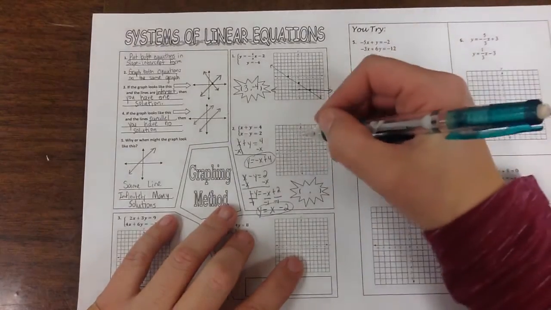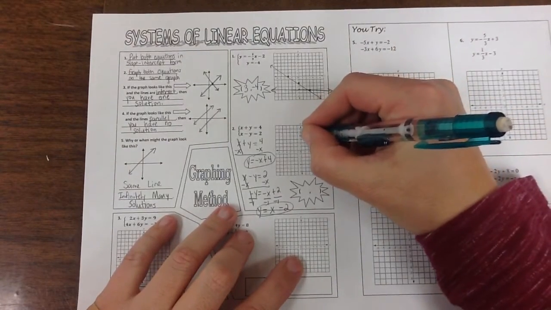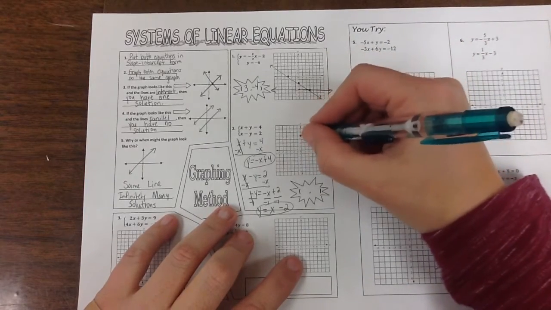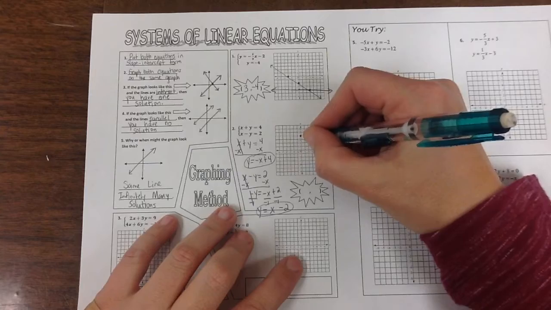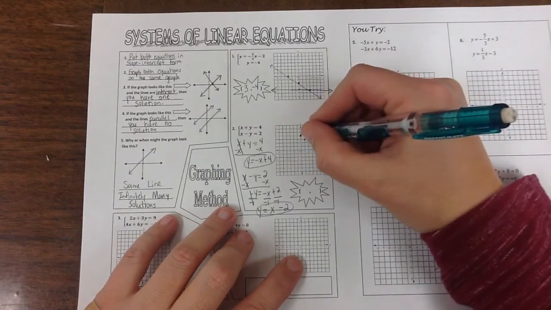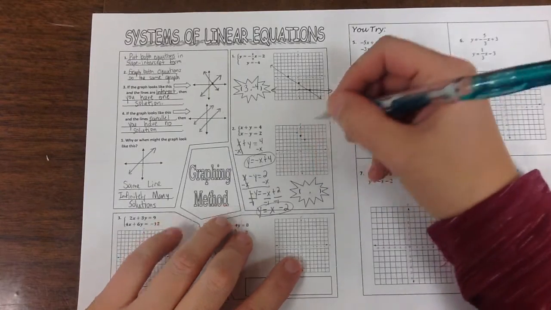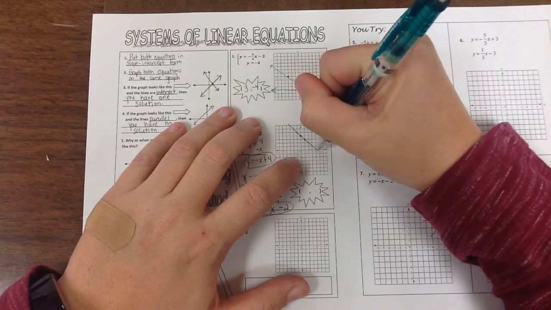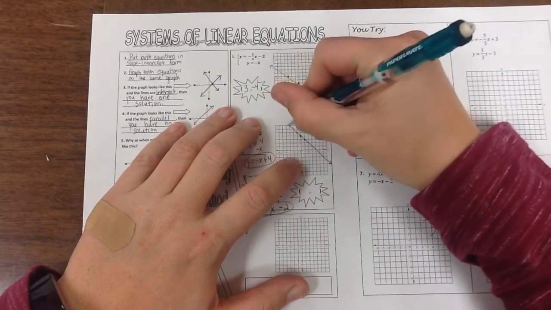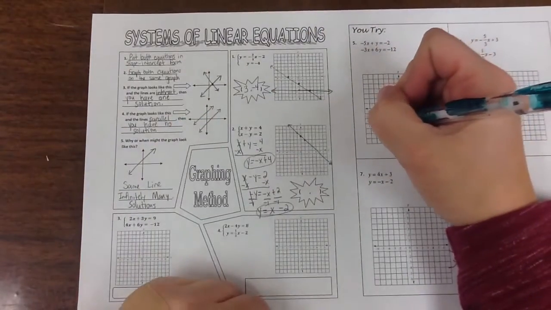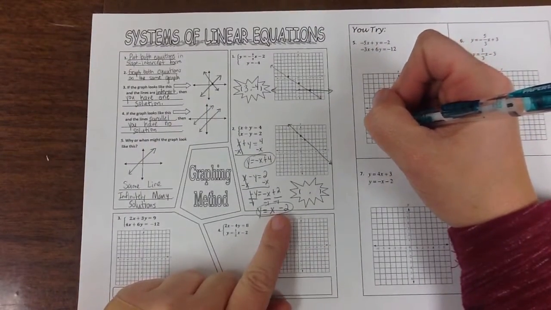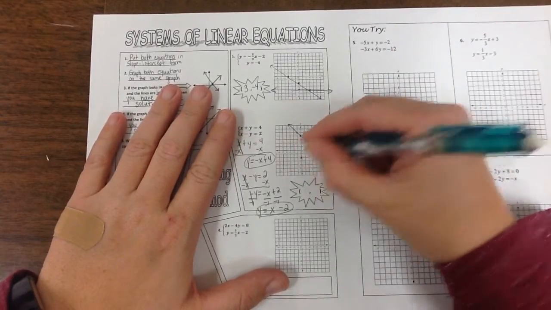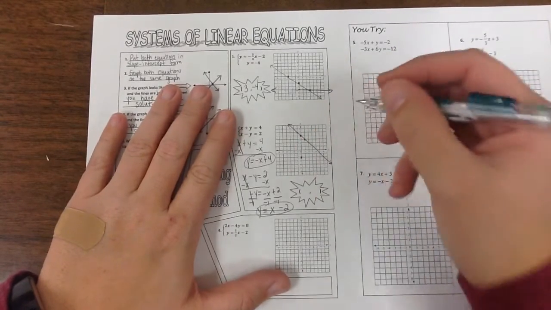So starting with the first one, if I go to my y-intercept, it is 4. So I go to 4 on the y-axis. Then my slope is negative 1. That tells me I can go down 1, right 1, or I can go up 1, left 1. Okay, and draw our line through those. Then for the second one here, I've got a y-intercept of negative 2. So negative 2 on the y-axis.